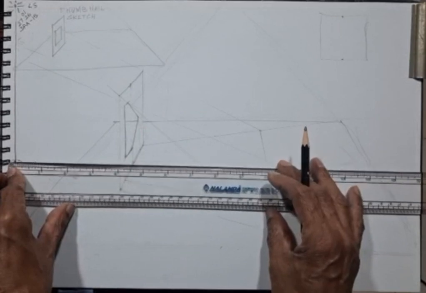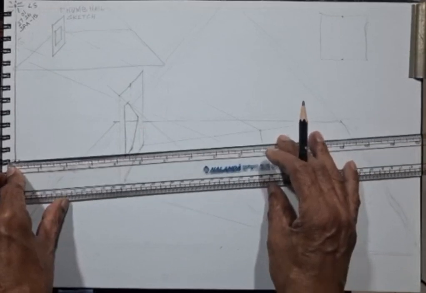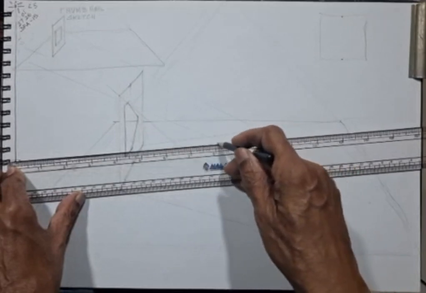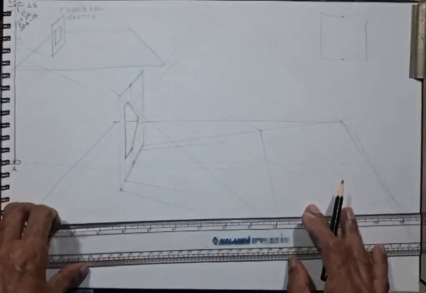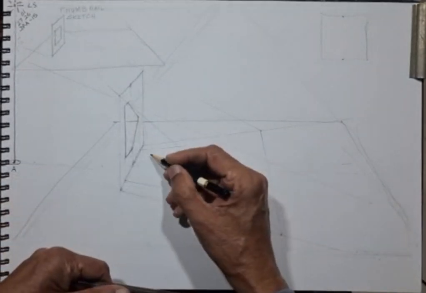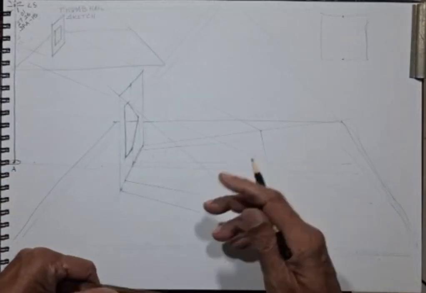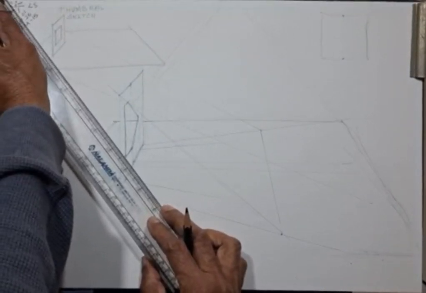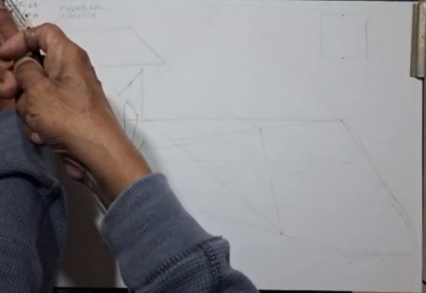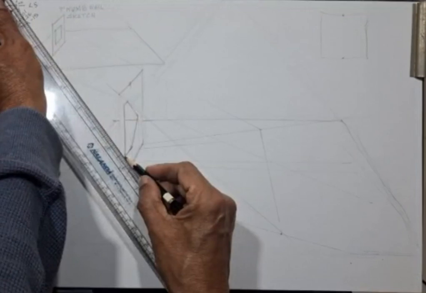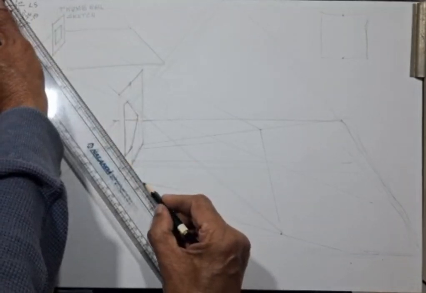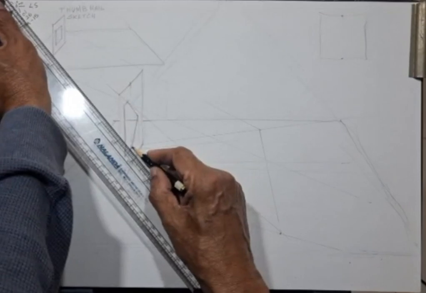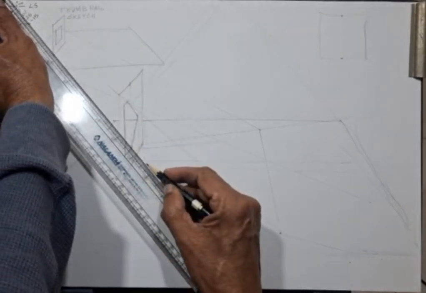That is center, almost a center line, so we don't have to worry about that. That we'll have to mark because the arrow is going to be touching that. So we'll do that. Now we know this is the width of it. Now from the light source, through this, I make a marking.